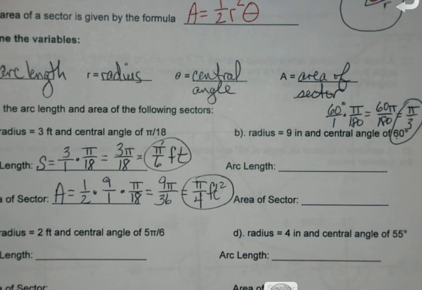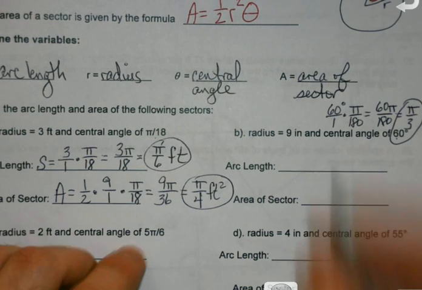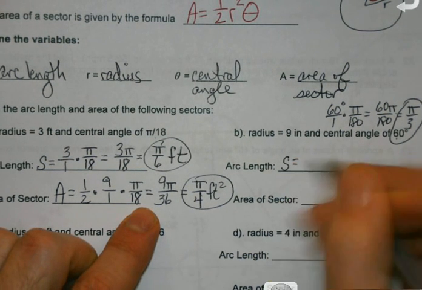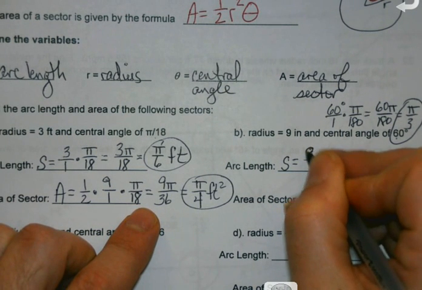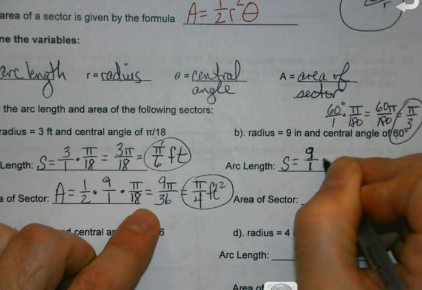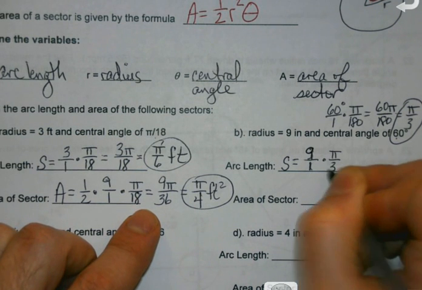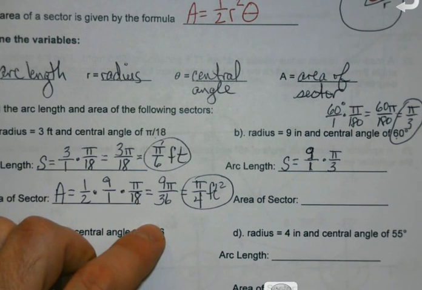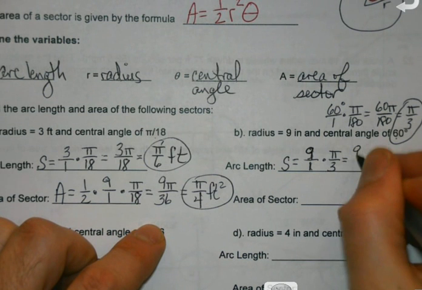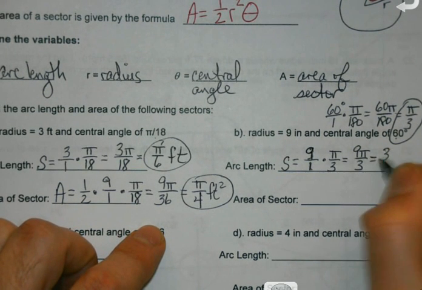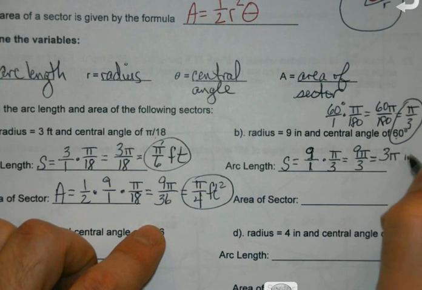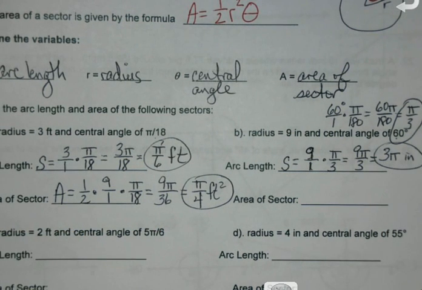Everything else is the same. Okay, the formula doesn't change at all. It's still going to be radius times my central angle. And 9 divided by 3 is 3 pi. Okay? Now pi over 3, that would be different. If the bigger number's on top, keep it that way. If the bigger number's on the bottom, it's a fraction.